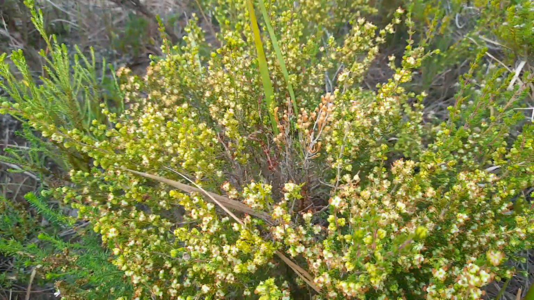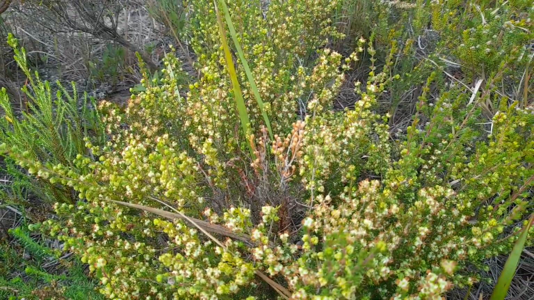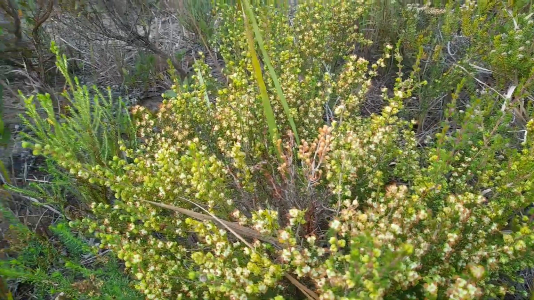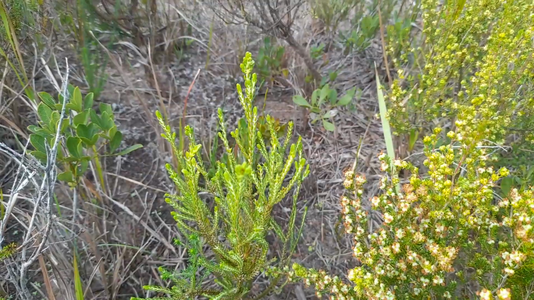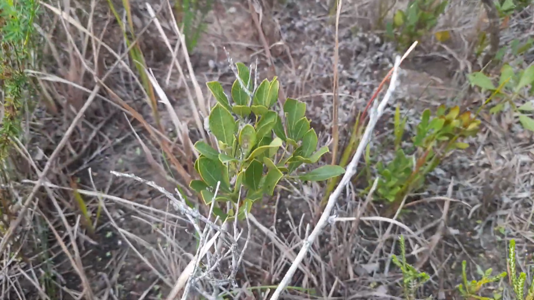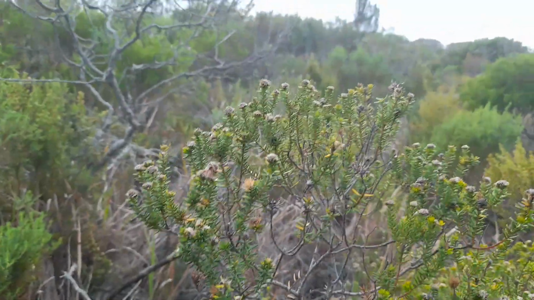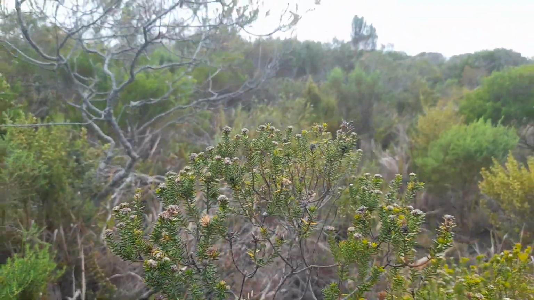I do have Erica over there, so that's 2. For each of these I'll just take a picture, and that will be my picture for iNaturalist. The Passerina corymbosa for my 3rd. Cirsium laevigatum, the 4th species. There's also a Phylica ericoides for 5.